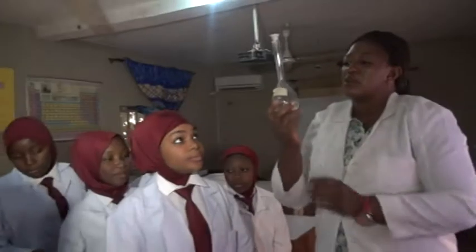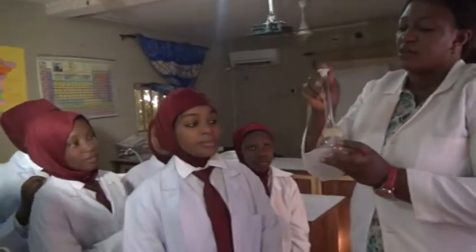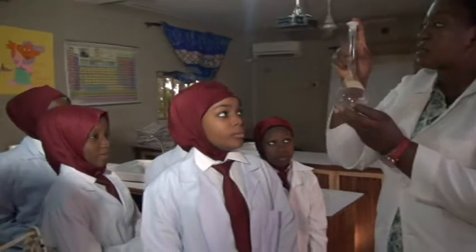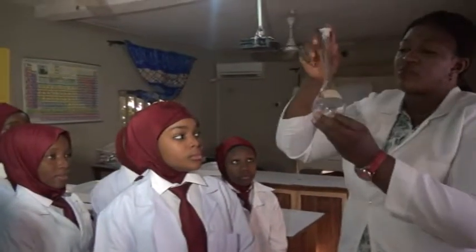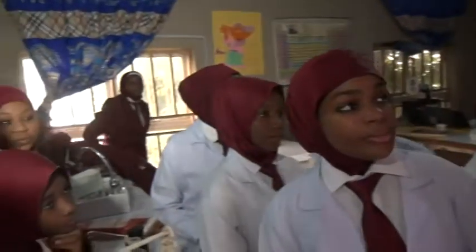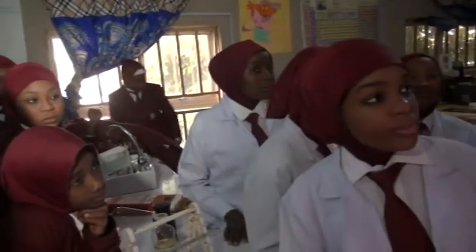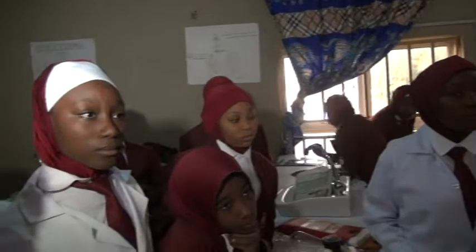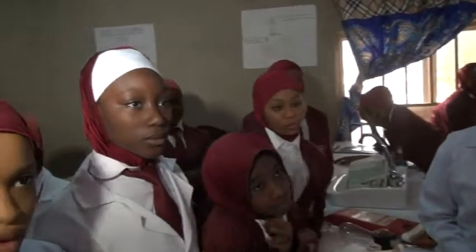This is the volumetric flask. It is also of different sizes. This volumetric flask is used for preparing standard solutions in the lab. It could be, like this one is of what? How many mils? 250 mils. So we have that of 500 mils, we have that of 1,000, 2,000, as the case may be.